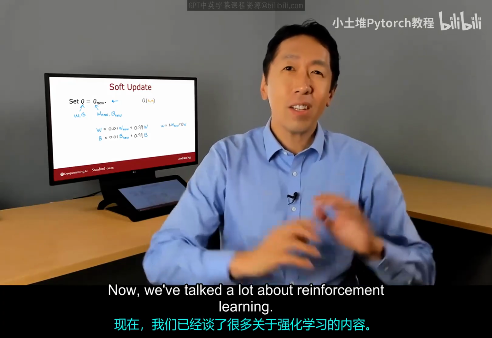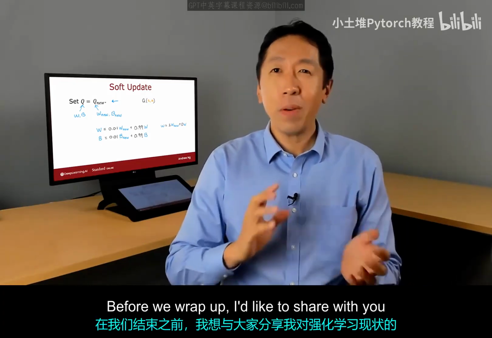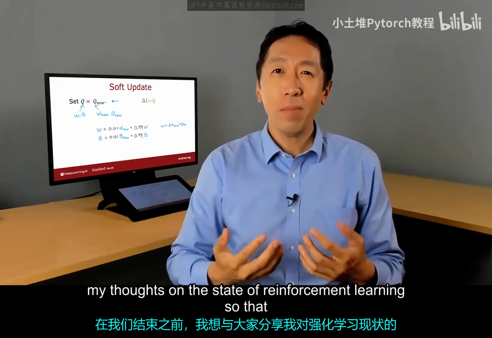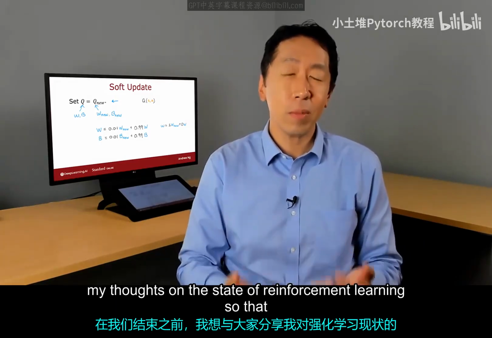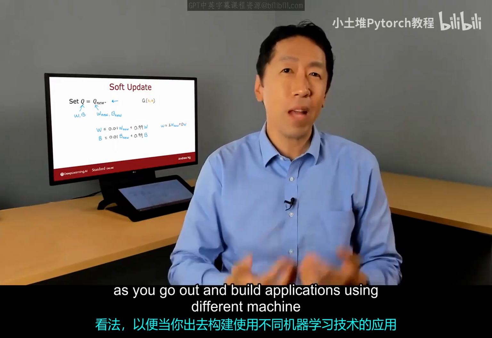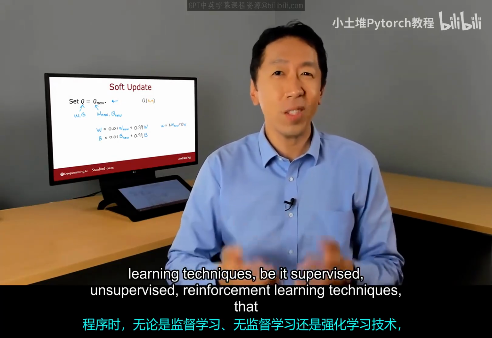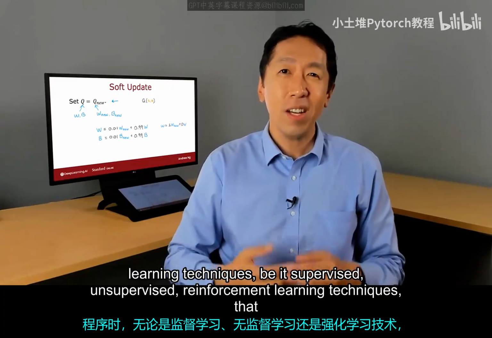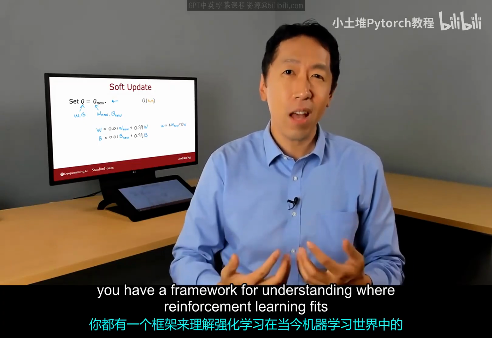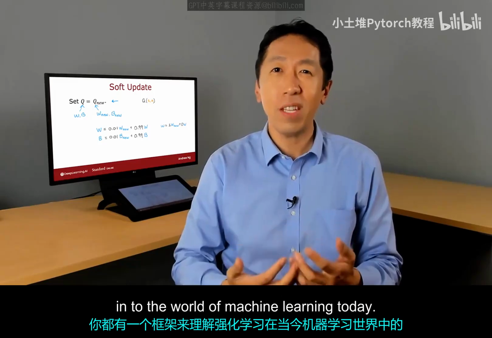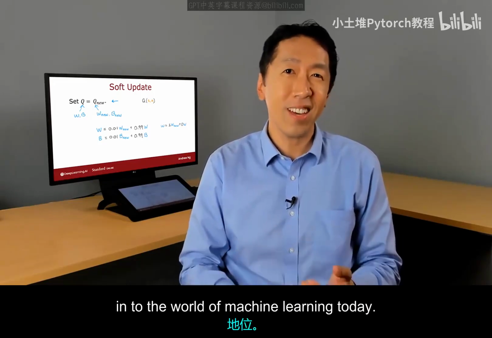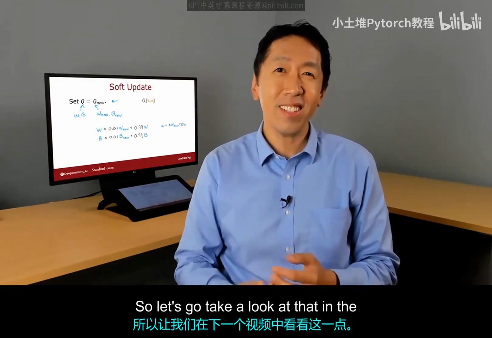Now, we've talked a lot about reinforcement learning. Before we wrap up, I'd like to share with you my thoughts on the state of reinforcement learning so that as you go out and build applications using different machine learning techniques, be it supervised, unsupervised, or reinforcement learning techniques, you have a framework for understanding where reinforcement learning fits in to the world of machine learning today. So let's go take a look at that in the next video.